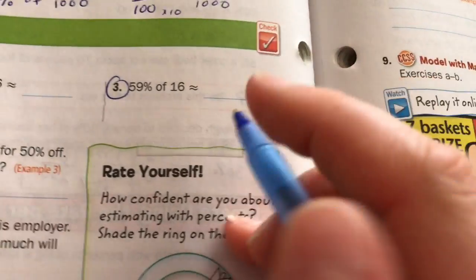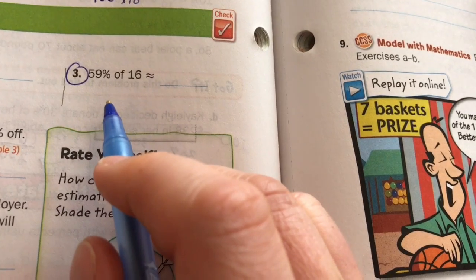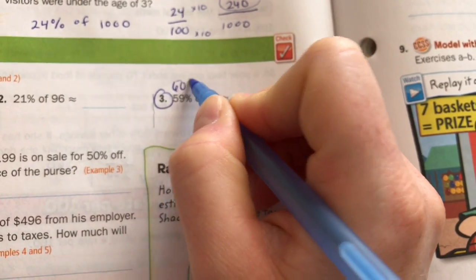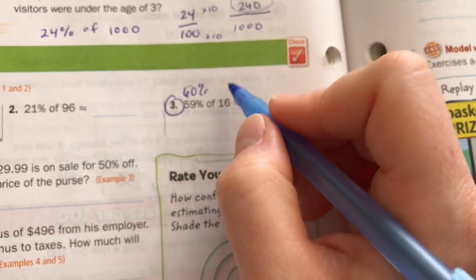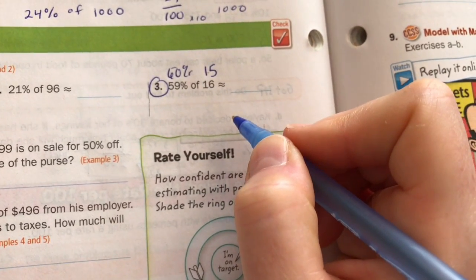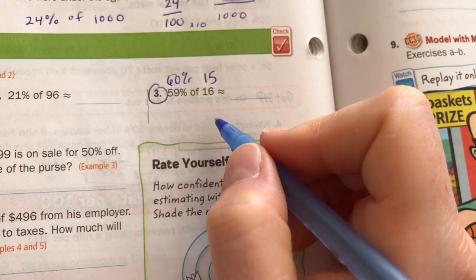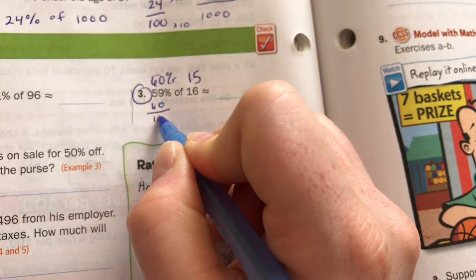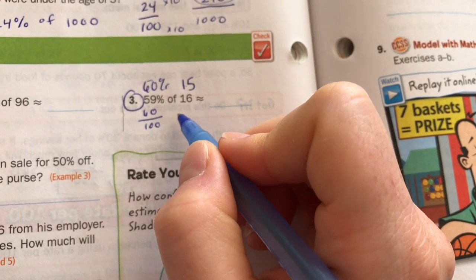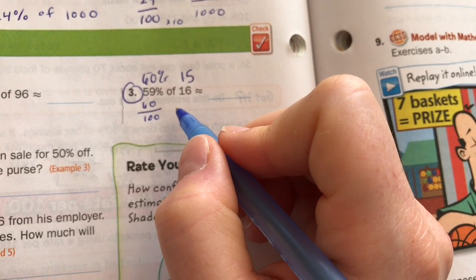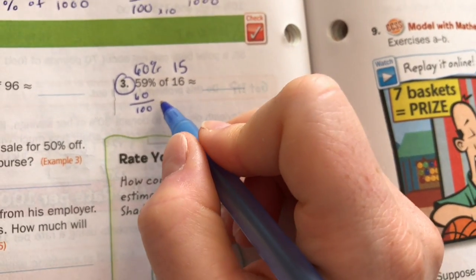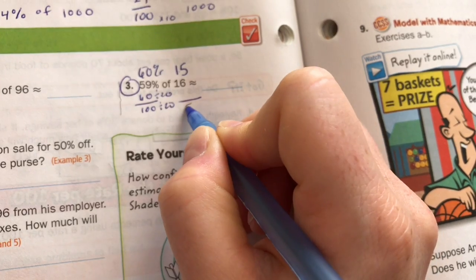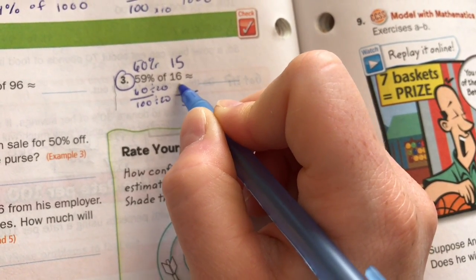All right, let's look at number 3. 59% of 16. So let's think about 59%. That's like 60%, right? And 16 is roughly 15. It's real close to 15. So let's think about 60% as a fraction, because that's our first step. So 60% is like 60 hundredths. And if you simplify that, now let me try to simplify by the greatest common factor this time and get a better number. We can divide by 20. So that is going to give us 60 divided by 20 is 3.